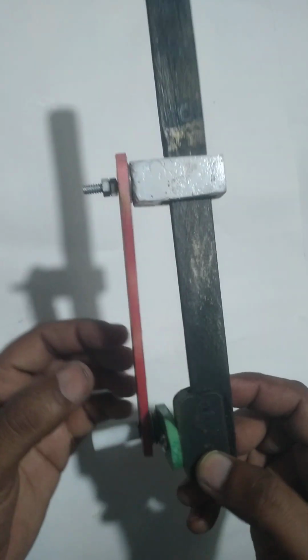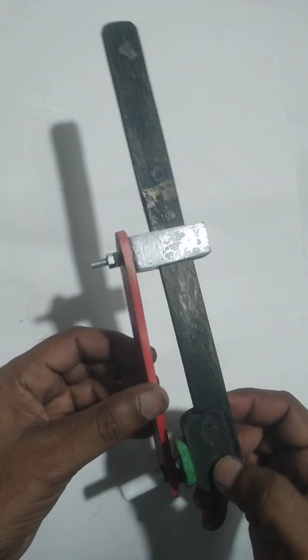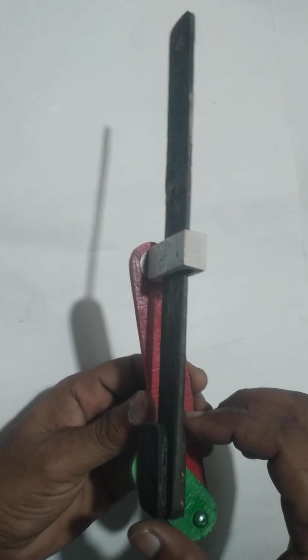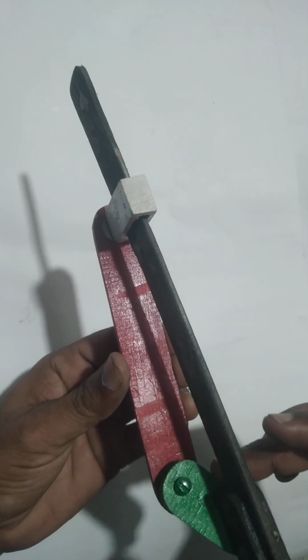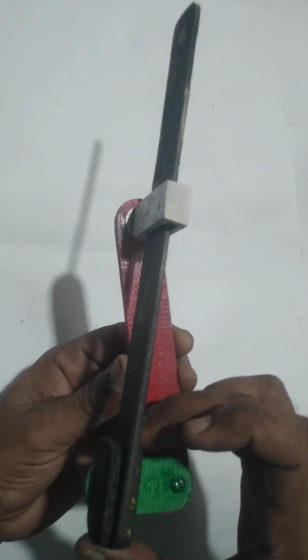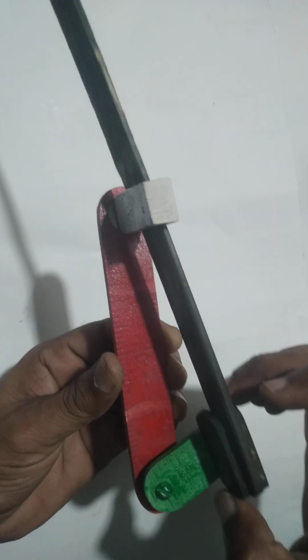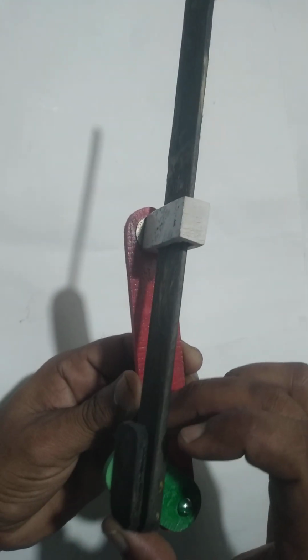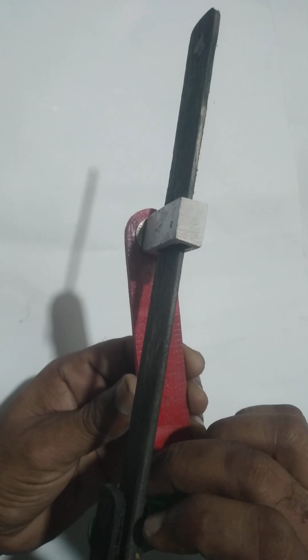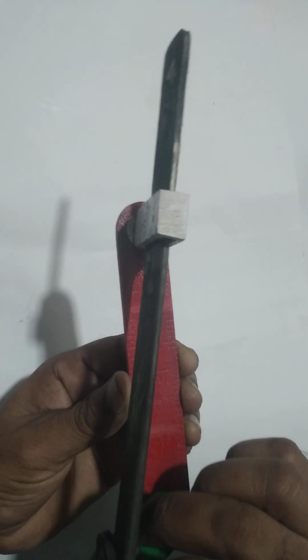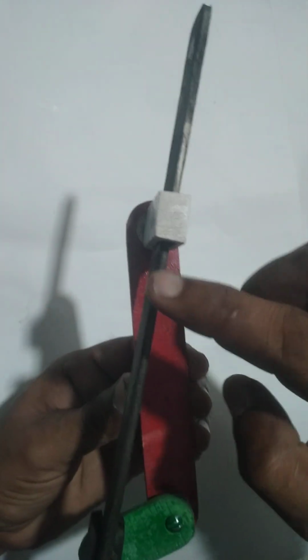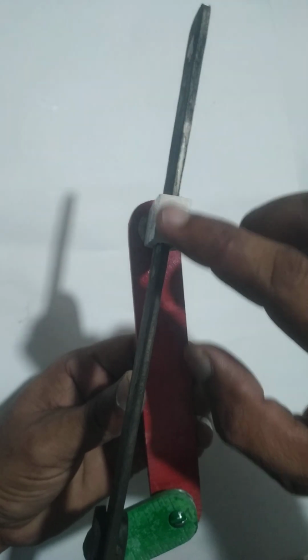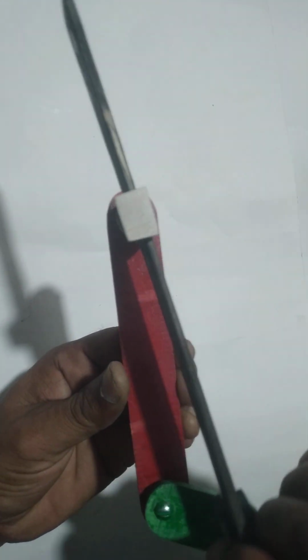In inversion number 3, I will be holding this connecting rod and I will be moving the crank like this, and in this inversion, as we can observe, the slider block is oscillating or rotating. As we can observe, this slider block is rotating about its pivot.